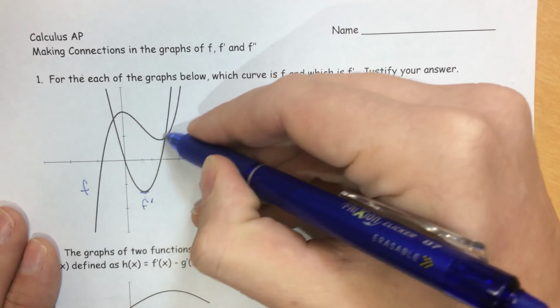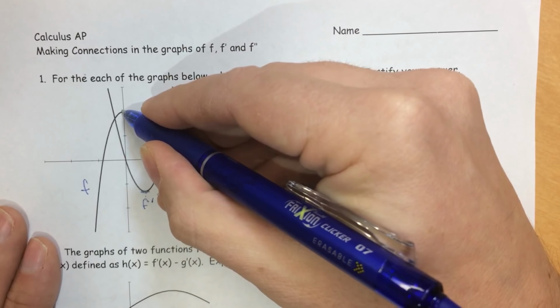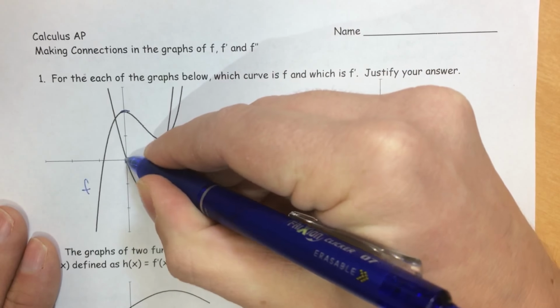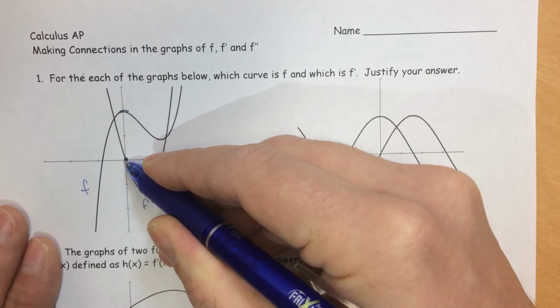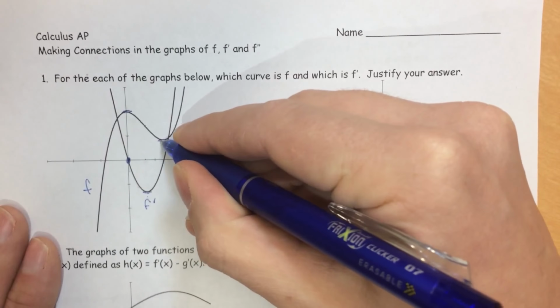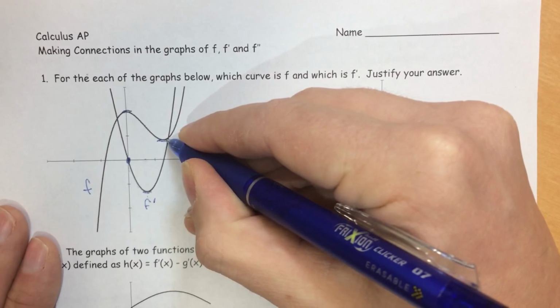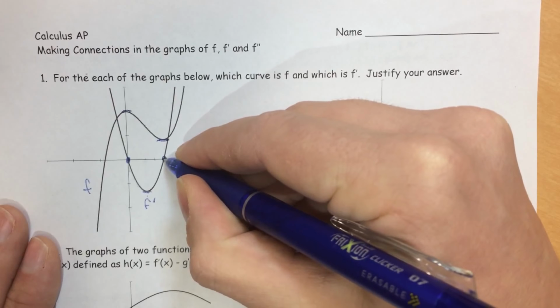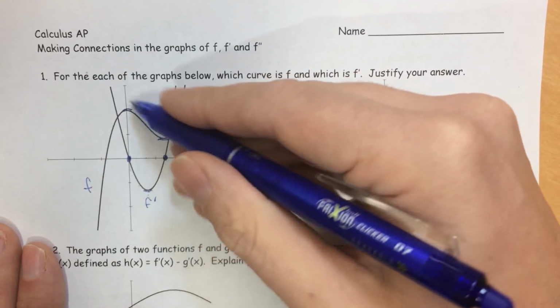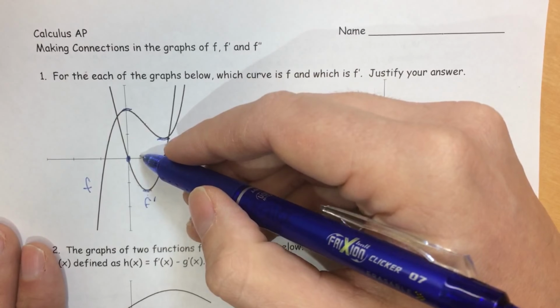Let's see how that looks when we look at this one as f. Since this one is f, the slope is 0 right here, and we can see that in f prime, the value of the derivative is 0. The slope of the tangent line is 0. Right here, where the slope of f is 0, the slope of the tangent line is 0, the value of the derivative is 0. Also, that's an easy trick to at least help you narrow things down.